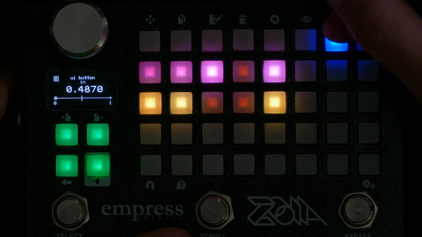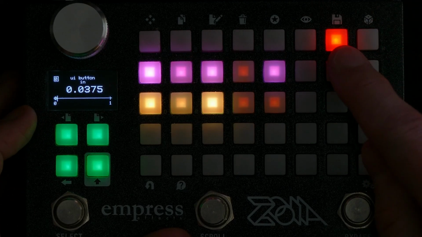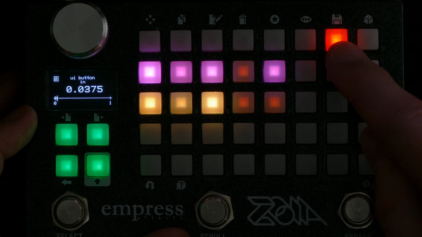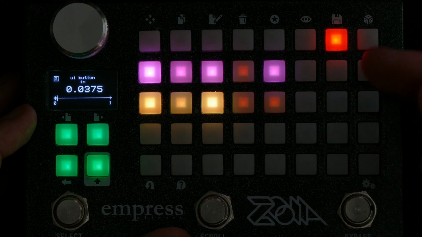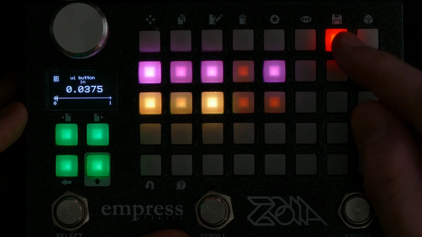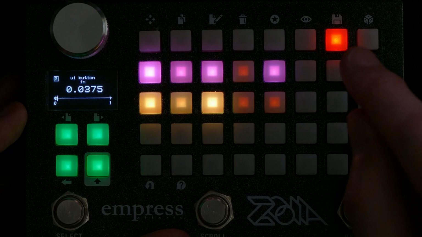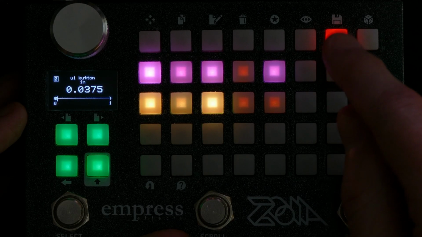The way a UI button gets its color is by adding a certain value to this pad on the UI button. And there is a table in the Zoia module index that tells you the different values. If you look at the table, you will know that red has a maximum brightness when it is set to 0.0375.